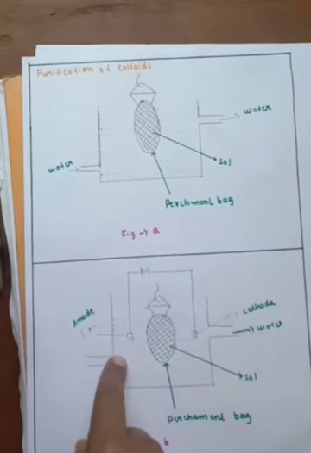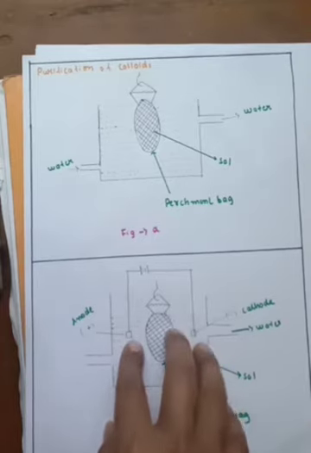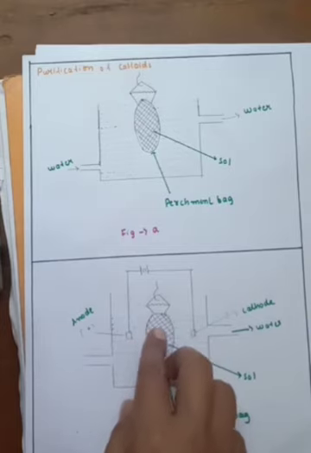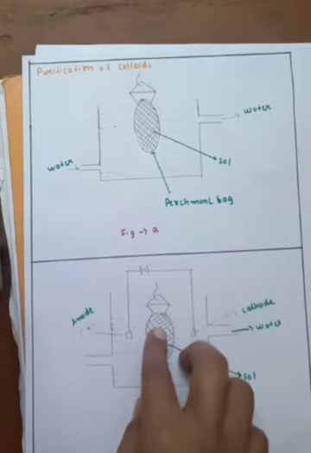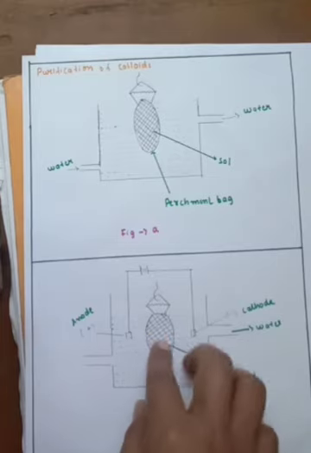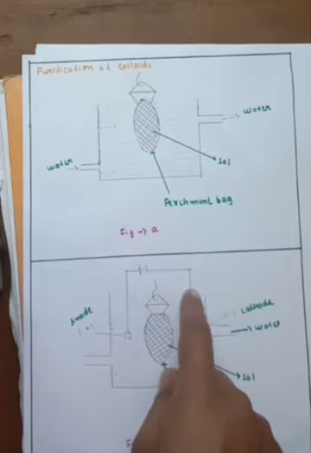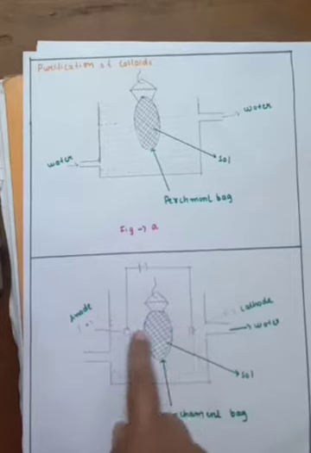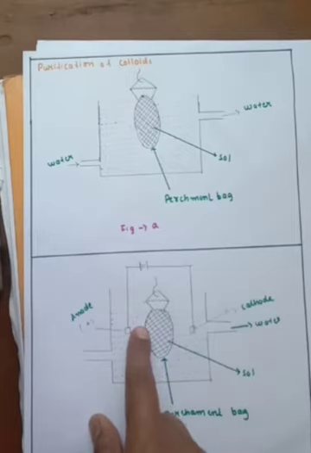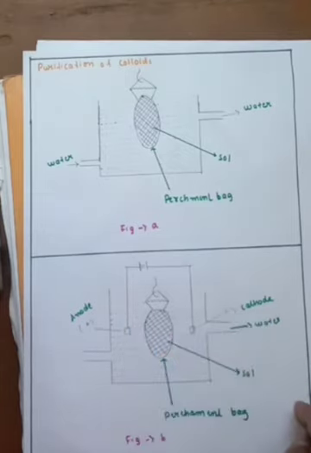In electrodialysis, what happens? What is electrodialysis? It is the process in which true solution particles, ions or molecules, are separated from the colloidal solution by applying an electric field with the help of electrodes present in the colloidal solution.